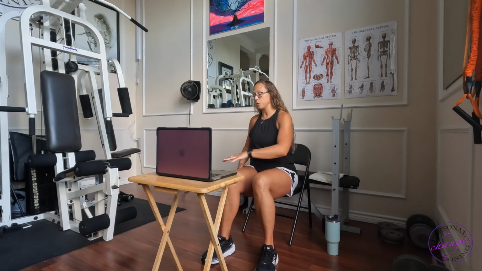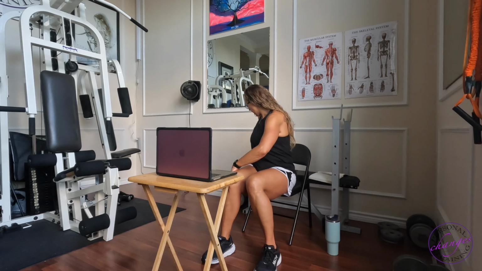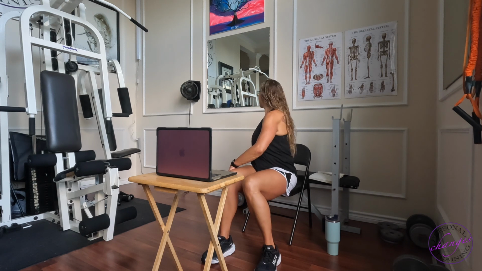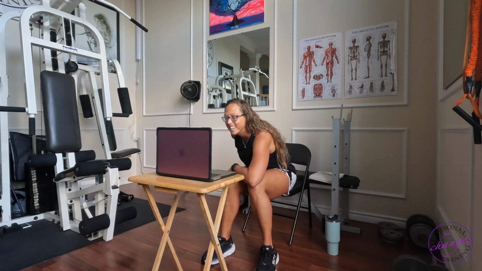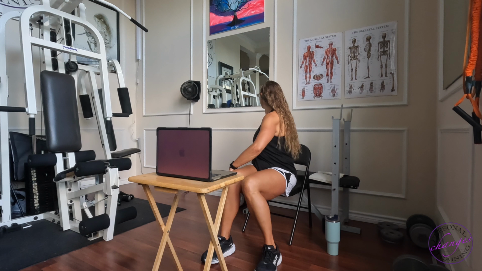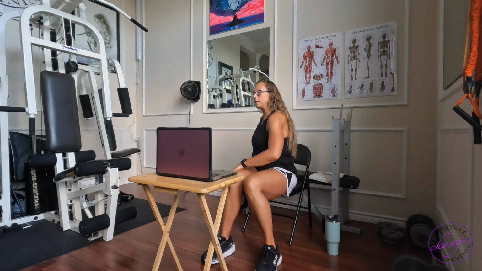Now I want to do a little bit of a twist here. I want you to take your opposite hand on your opposite leg, and take this other hand back here, maybe at the back of your chair, and just look over your shoulder and keep reaching. I'm trying to look at my shoulder to show you the stretch, but then I want to look over here at you guys so I can see you. So keep looking over your shoulder, feel that stretch. Breathing, breathing. Now go ahead and release it.